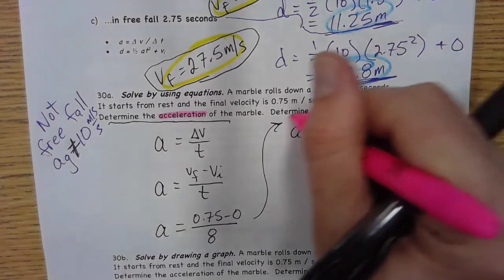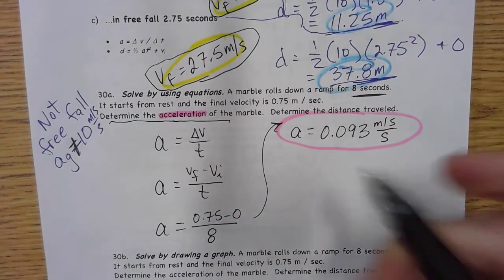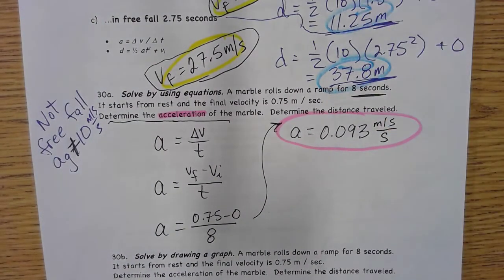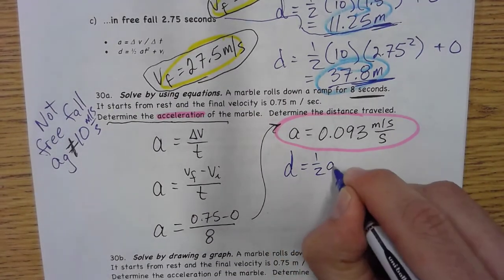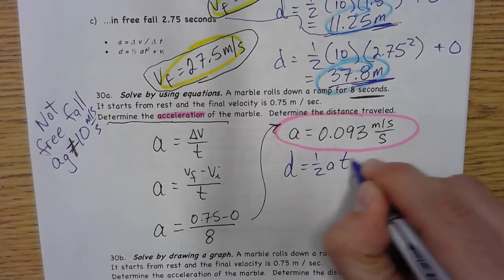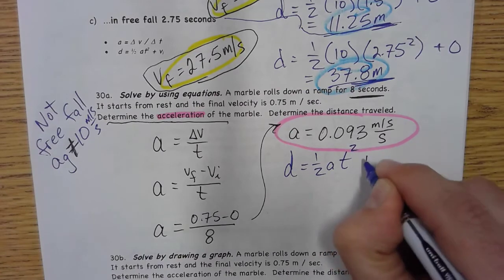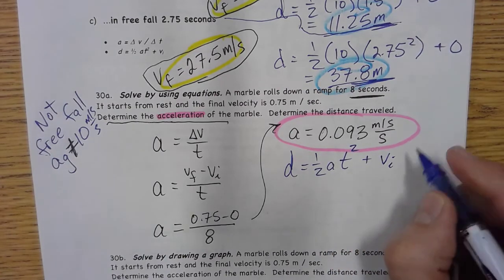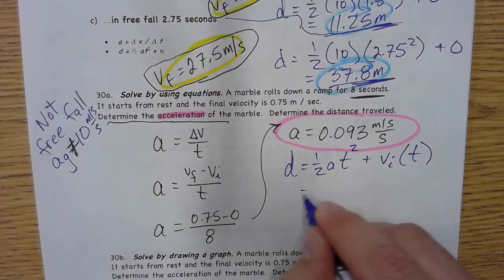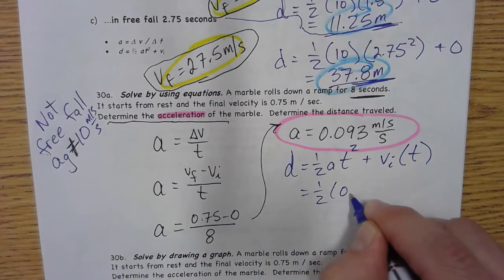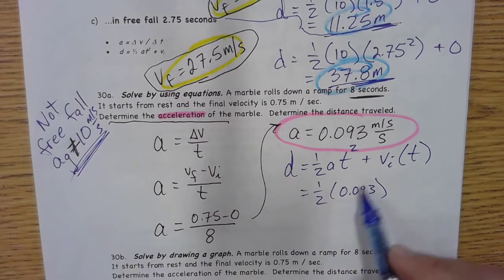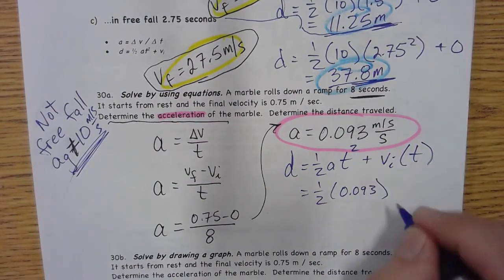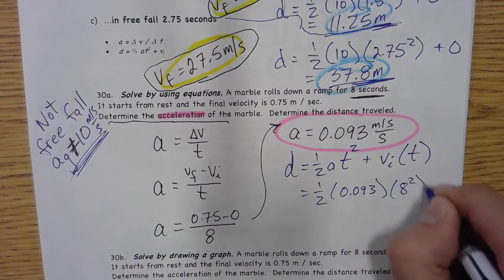And the idea is if you know accelerations, just like in our free fall problems, if we know acceleration, we know time, and we know initial velocity, we can find how far it goes. But the key on this is our acceleration is not 10. 8 seconds.